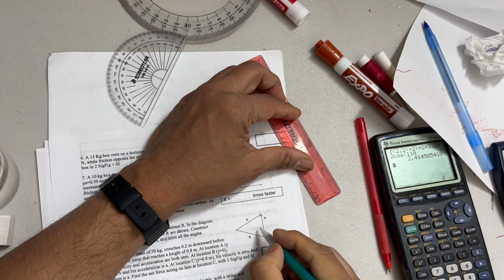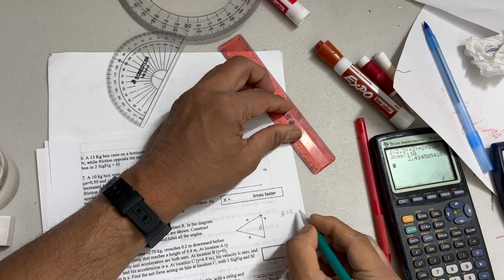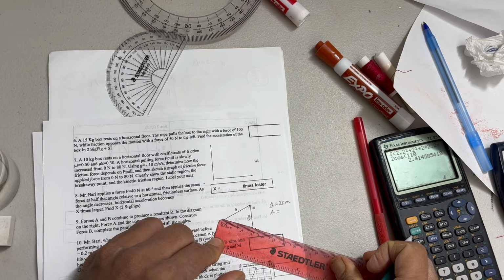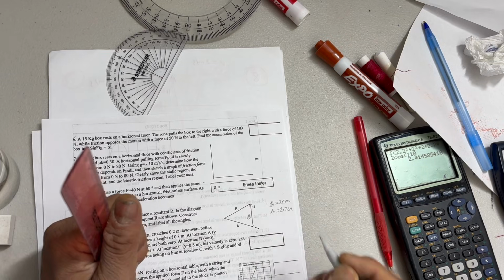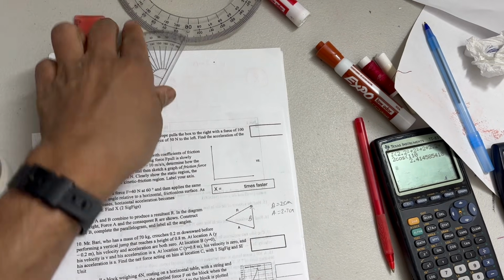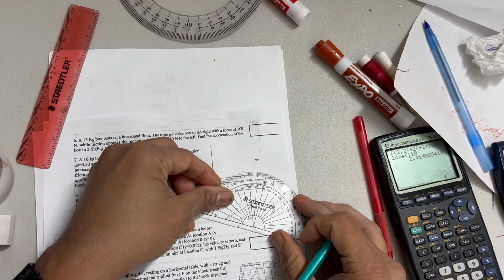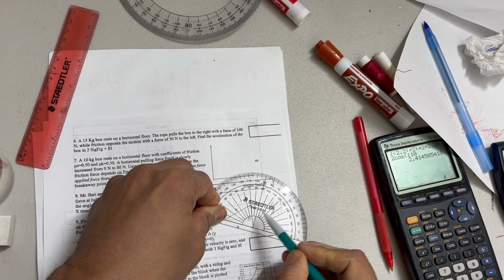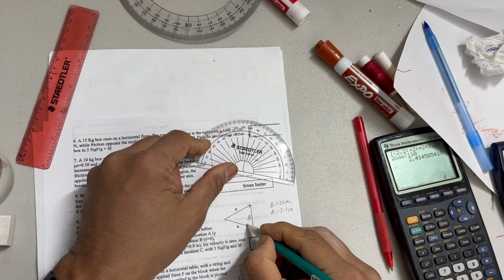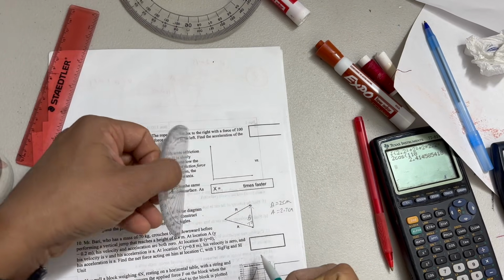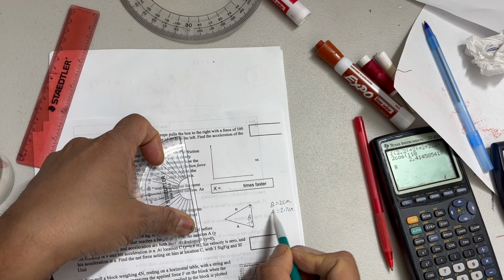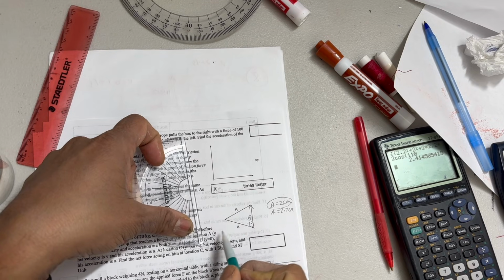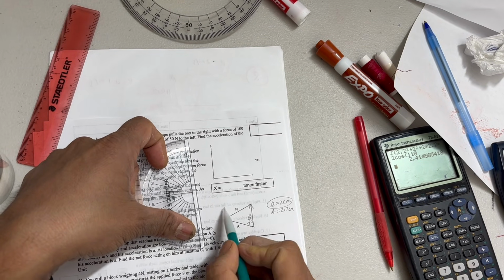So this is B, and B is 2 centimeters, right? B is 2 centimeters. Now what is A? 2.7 centimeter. Okay, so now let's see the angle. The angle is right here. So this angle shows 70, so this is 70 degree. Now I have to draw this 2 centimeter over here. But to draw 2 centimeter, this is 70, so this has to be 110.